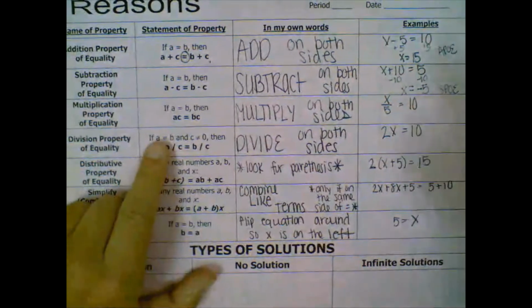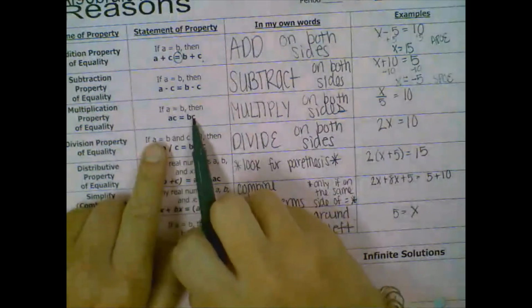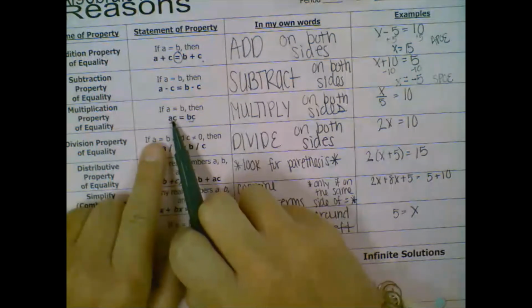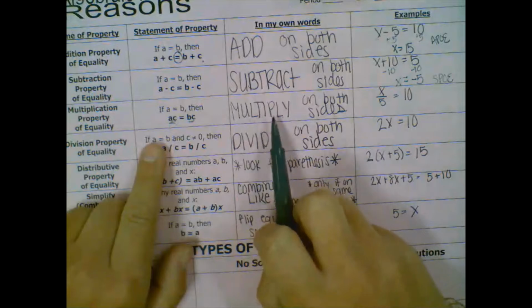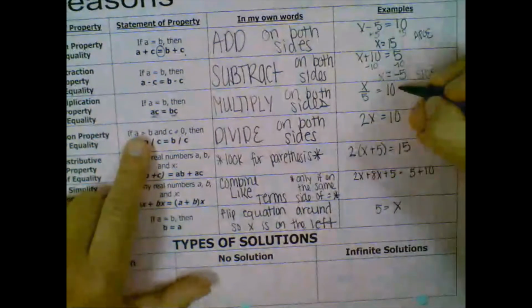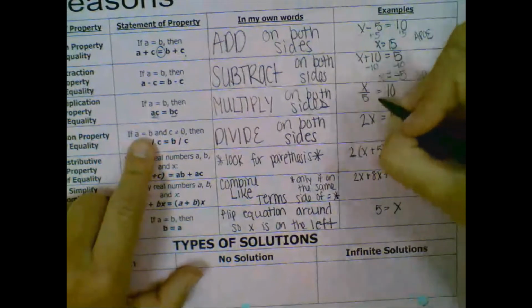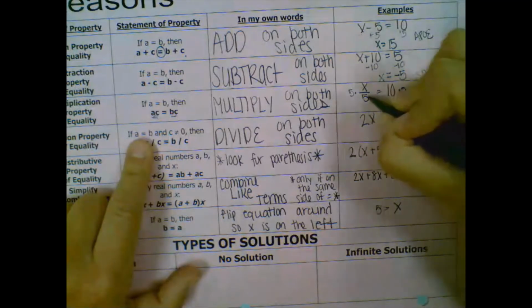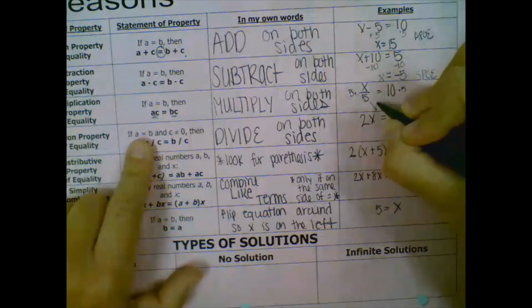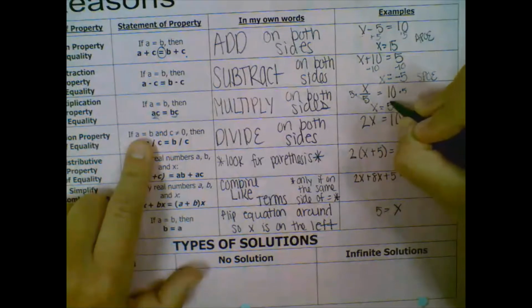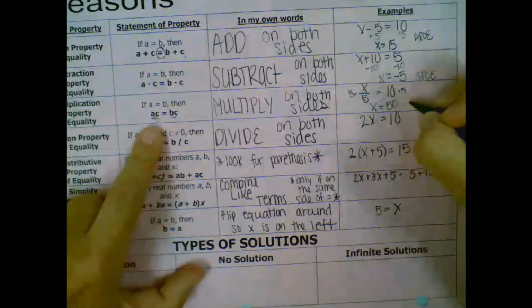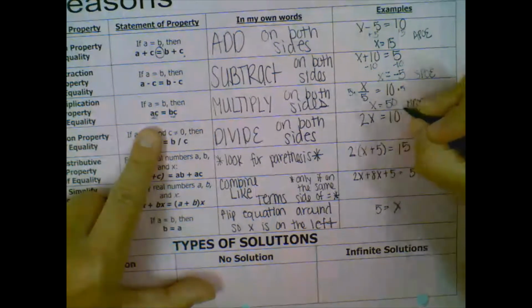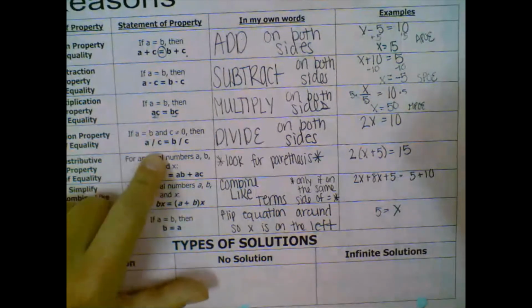This concept continues on. I can multiply. If you look here, there's nothing between the letters, and that means multiplication. So I can multiply both sides and it will maintain equality. With x divided by 5, I can multiply by 5 to get rid of the 5 and get x by itself. Equality is maintained in that process according to the multiplication property of equality. So I get that x equals 50.